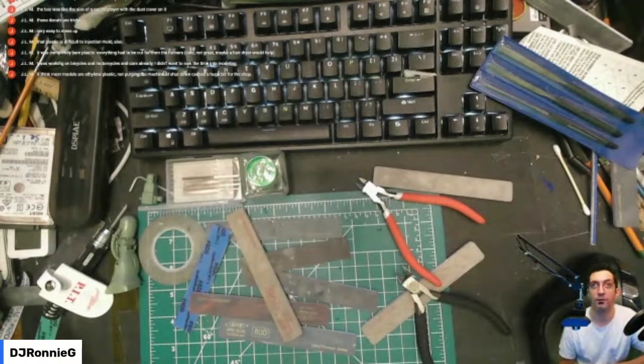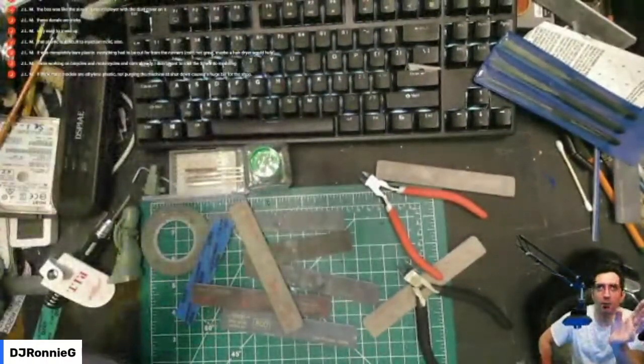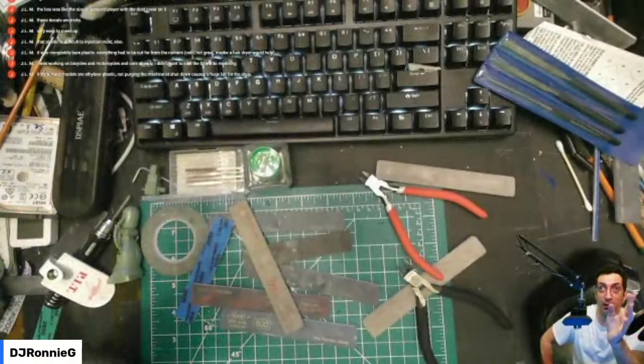I think most models are ethylene plastic. Excuse me. I don't know why I caught the yawns all of a sudden. I'm not even tired. I think most models are ethylene plastic. Not purchasing the machine at shutdown causes a huge bill for the shop. Interesting. Very interesting.